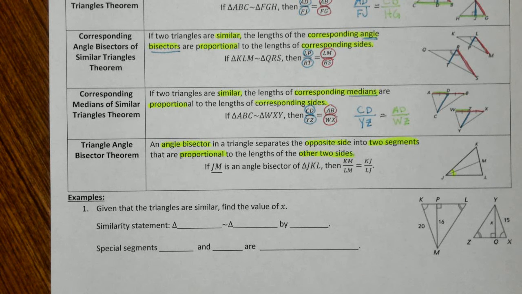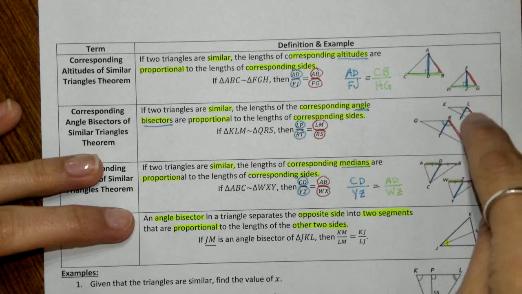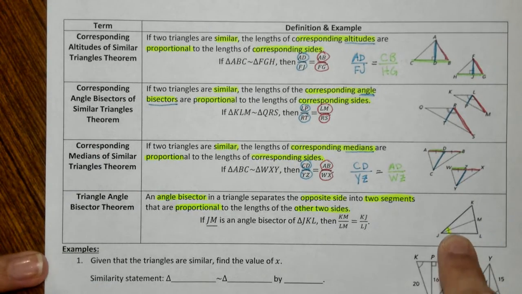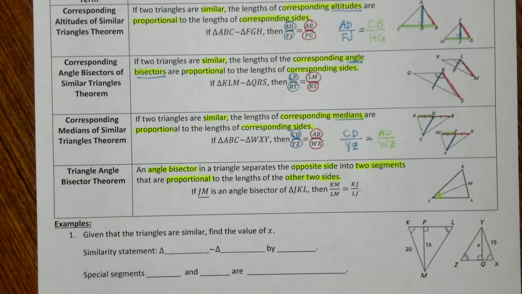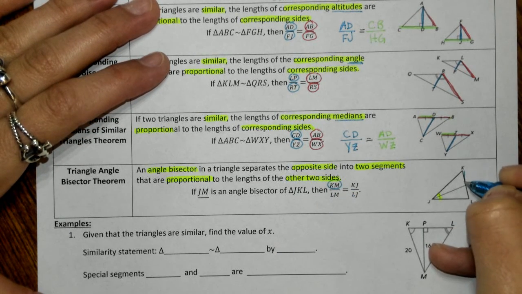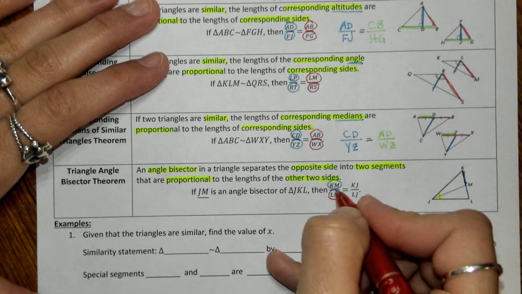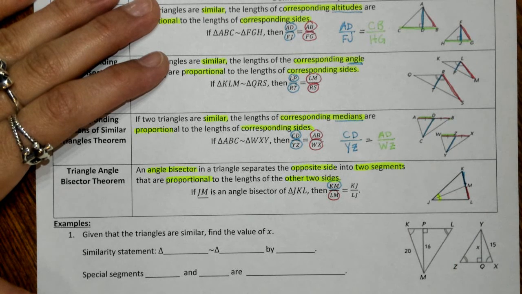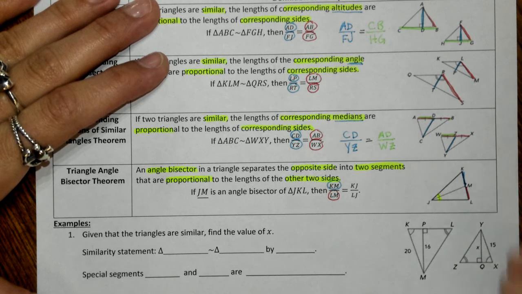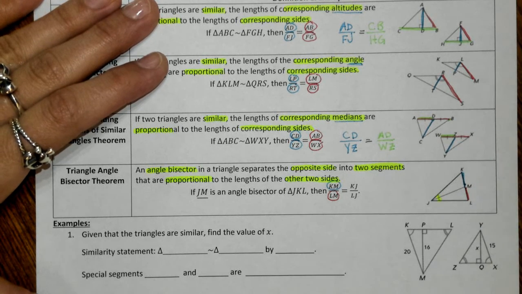I'm going to use 4 colors here to help you see exactly what's going on with these letters. We are no longer using the angle bisector in the proportions like we did in the previous 3, because in the previous 3 we had 2 altitudes, 2 angle bisectors, 2 medians. Now we have 1 angle bisector, so we're doing little parts proportional to each other. Watch how this works. We're first taking KM, which is right here. We're going to set it up as a ratio KM to LM, which is the other part. I can't say they're the same, but it's the other part of that segment. Little part to little part of that one side.